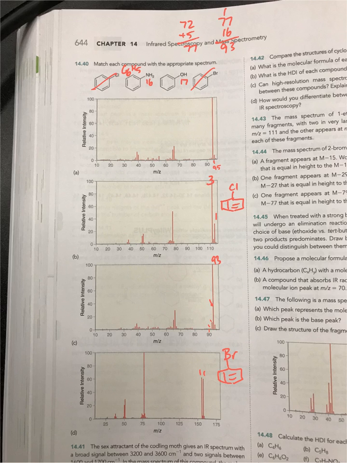And then the 77 plus 17, that should be this one here up. So that would be the phenol. And then this.